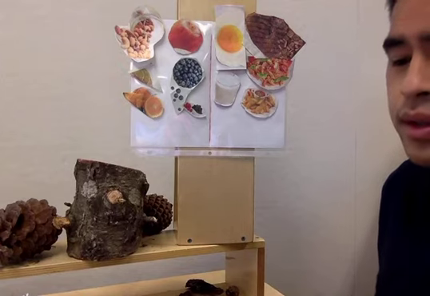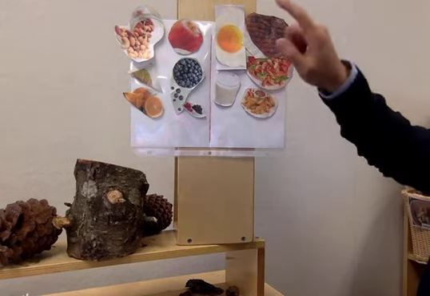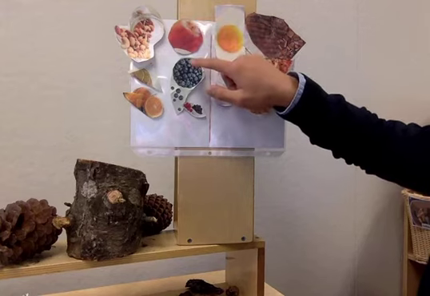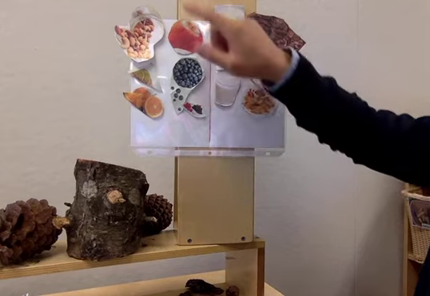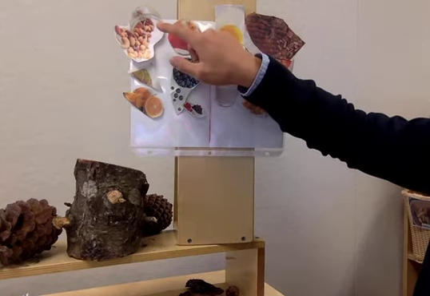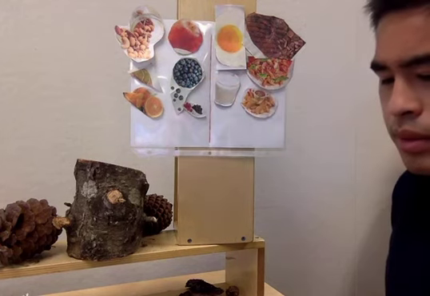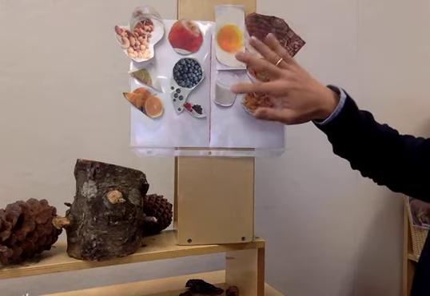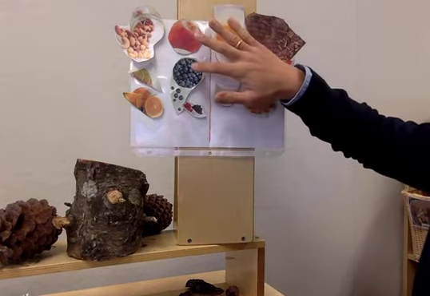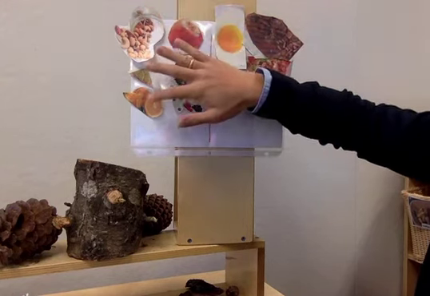Let's count in Spanish. Contemos. 1, 2, 3, 4, 5, 6, 7, 8, 9, 10, 11. Okay, uno más. 1, 2, 3, 4, 5, 6, 7, 8, 9, 10, 11. Gracias. Thank you very much.